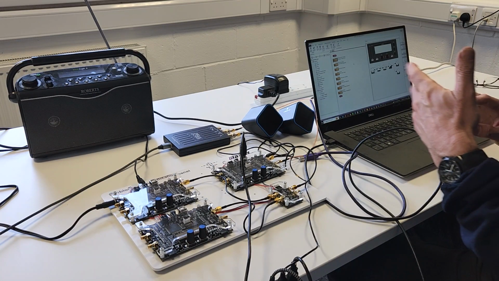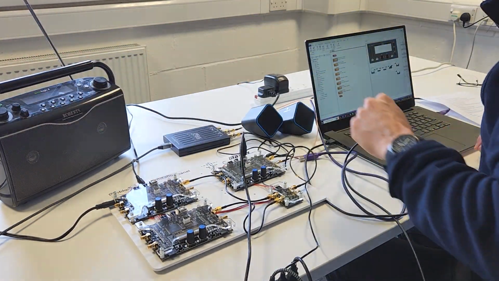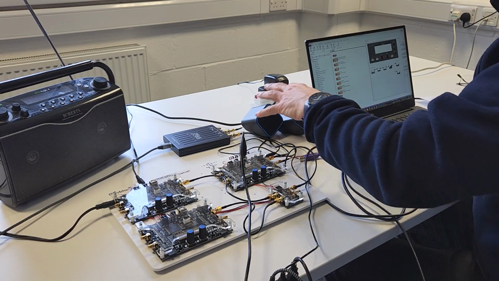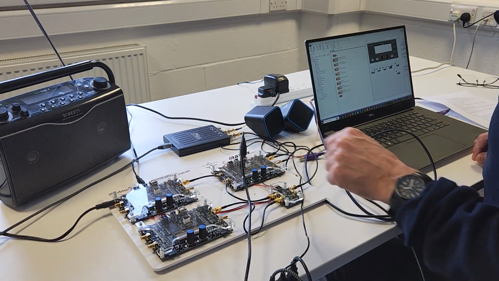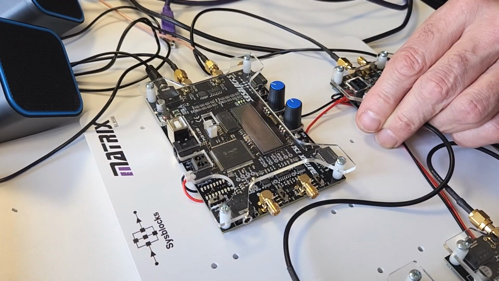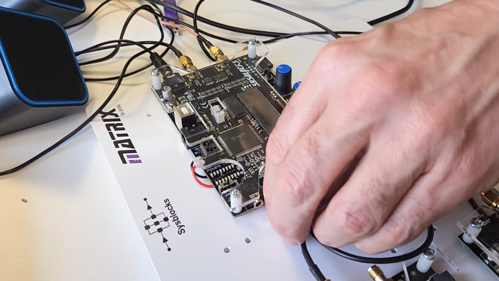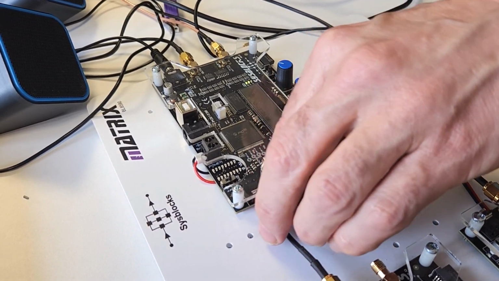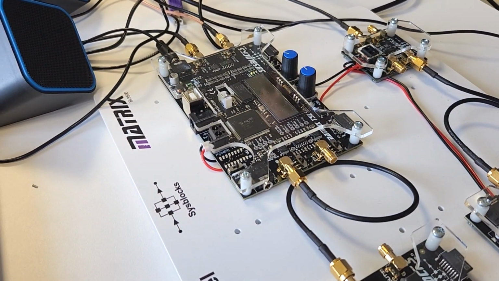Going back to the equipment, going into the Sysblock transmitter, I've got a radio. On the receiver, I've got a couple of speakers. They're plugged into the line-in sockets in the Sysblock. The whole system's set up now. So if I just connect the channel by connecting one Sysblock to another, then you can hear the audio coming out.